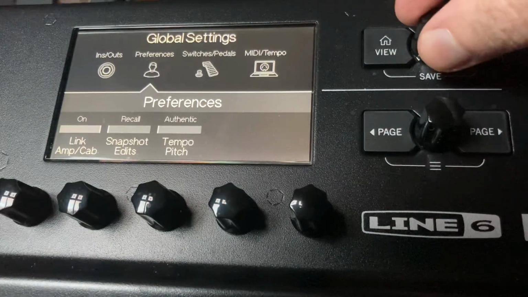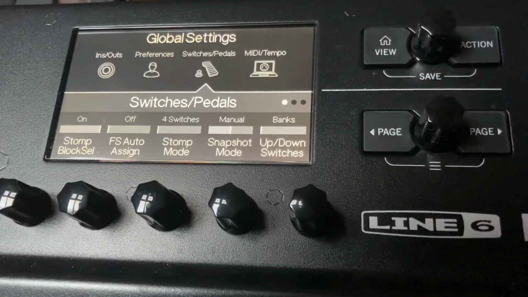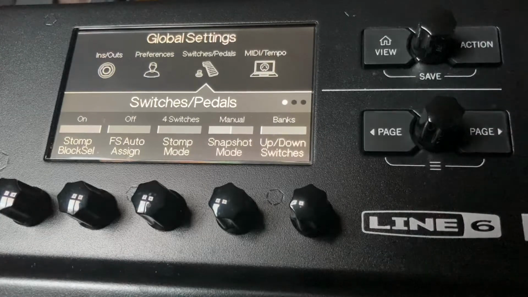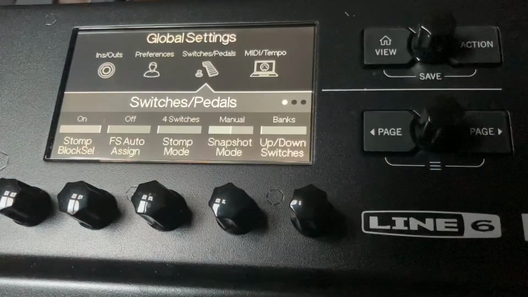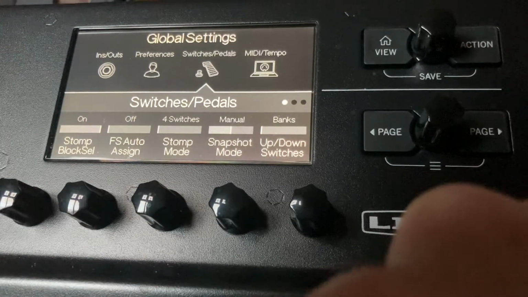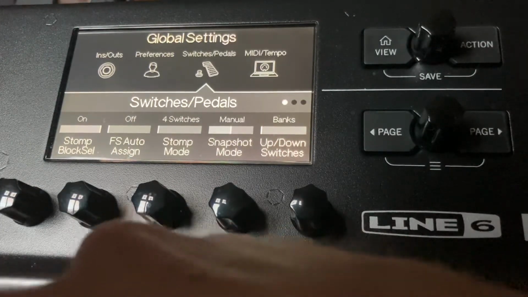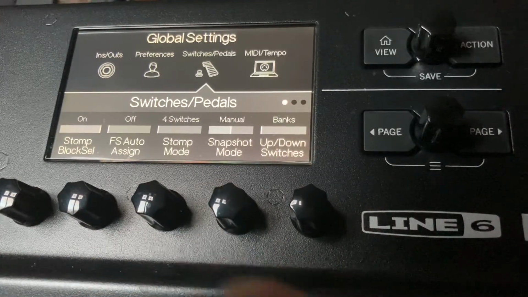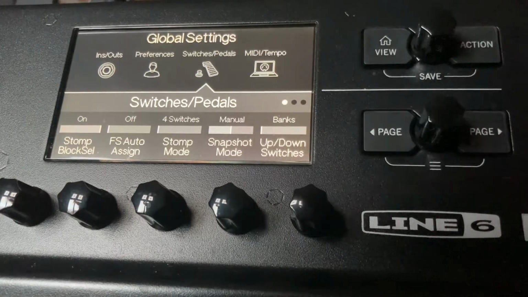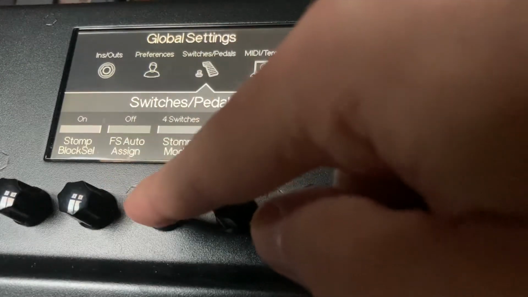If you just go to the next one here, I want to show you a couple of things on switches and pedals. Again, you'll use these quite often. So foot switch auto assign: you can use that to auto select some of the foot switches. You'll tend to notice that when you go to a blank patch, some of the effects are automatically assigned to certain colours and certain locations. To be honest, I like to leave that off because I like to cherry pick where I assign the foot switches to.